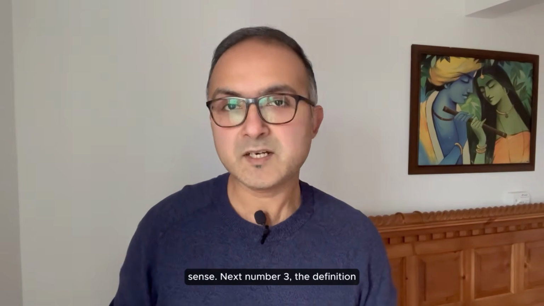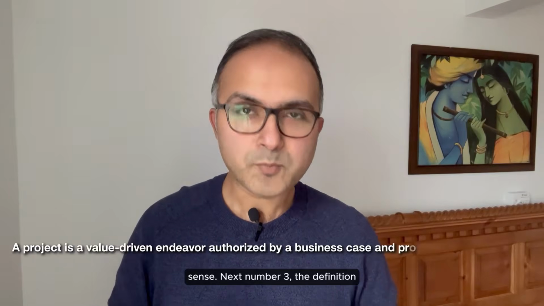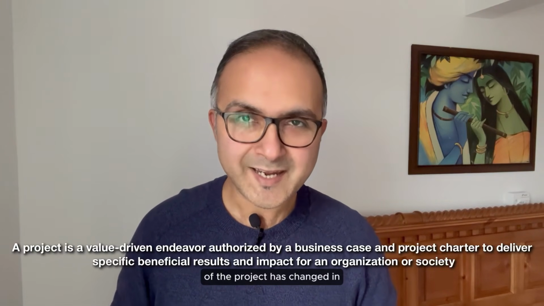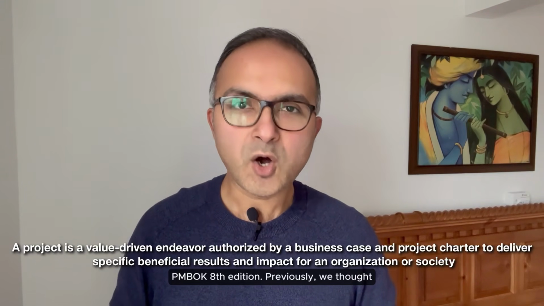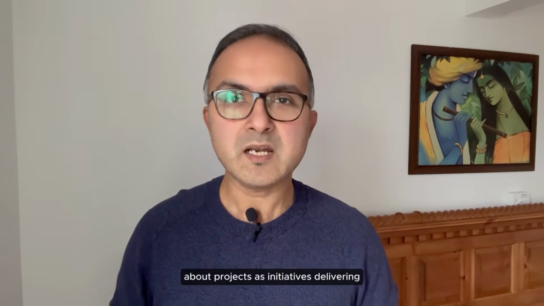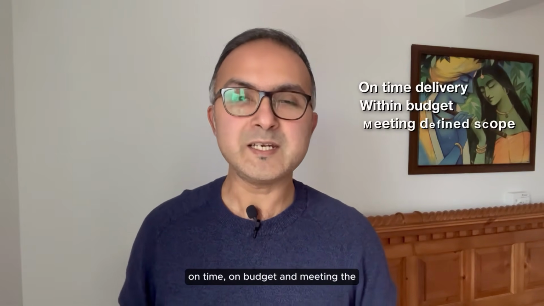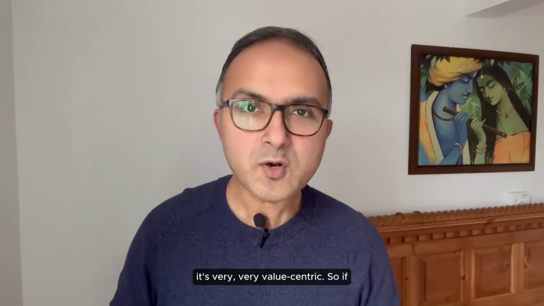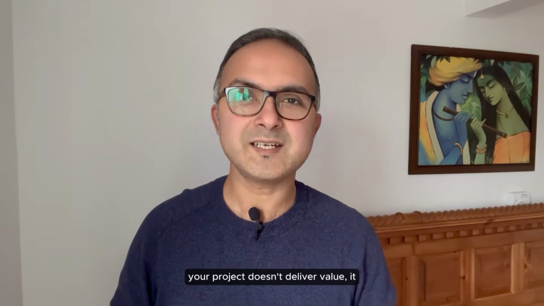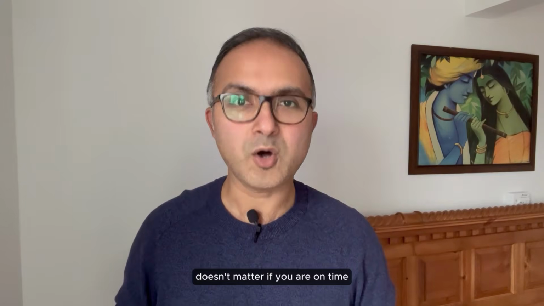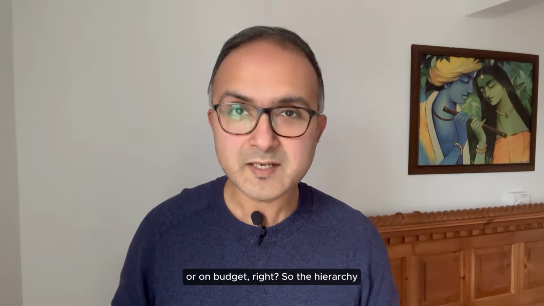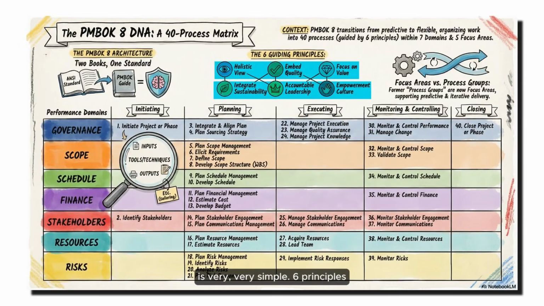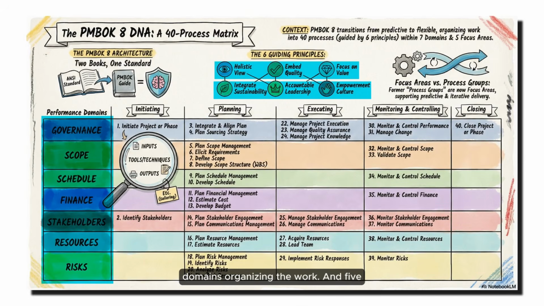Make sense? Next, number 3, the definition of the project has changed in PMBOK 8th edition. Previously, we thought about projects as initiatives delivering on time, on budget, and meeting the scope as defined. However, now it's very value centric. So if your project doesn't deliver value, it doesn't matter if you are on time or on budget. So the hierarchy is very simple: 6 principles guiding everything, 7 performance domains organizing the work, and 5 process groups executing the 40 processes.